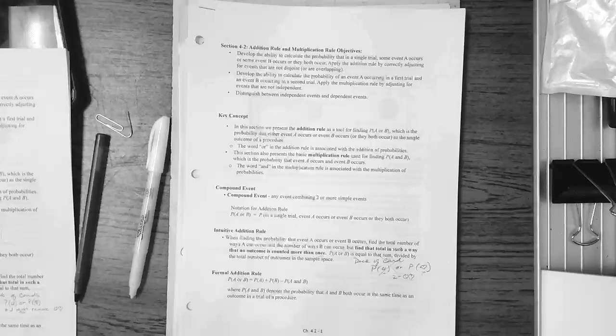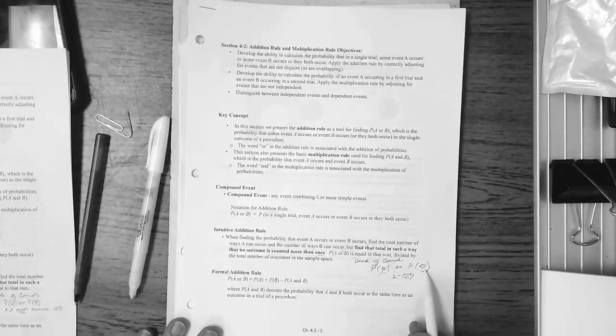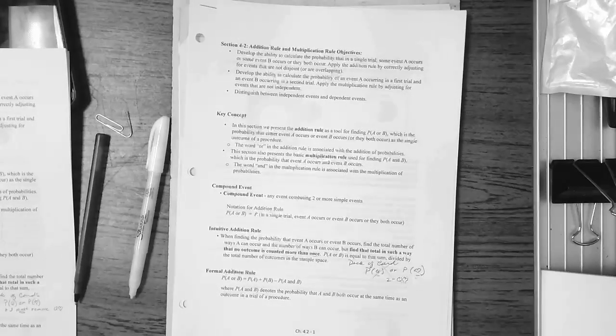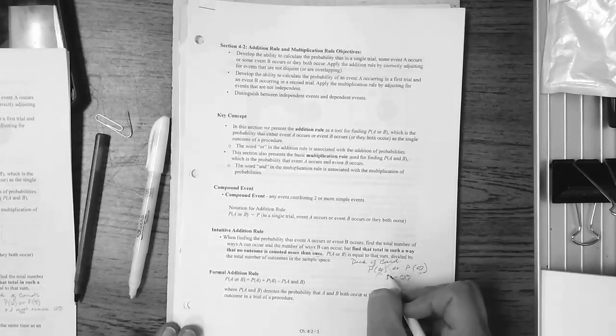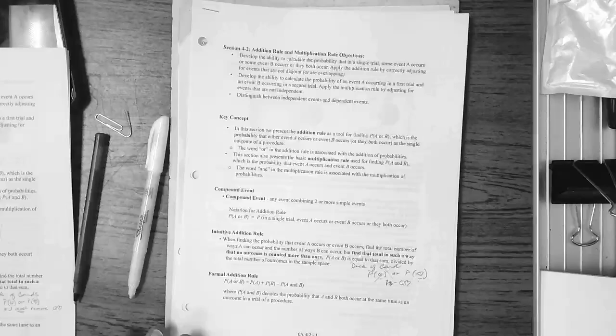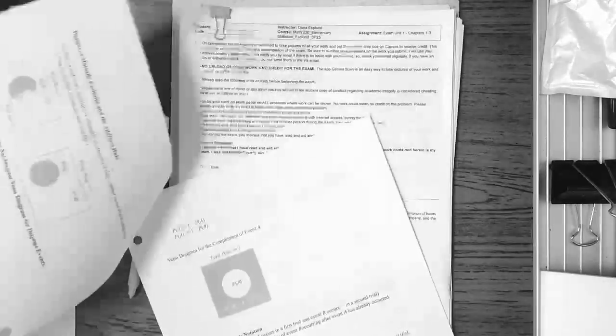The formal addition rule for that would be we find the probability of the first one, say the probability of the queen, plus the probability of getting the heart, and then we subtract the probability of A and B, which would be the queen of hearts. Whoops, I guess it would be just one. I'm sorry, I'm thinking of a red card, so there'd be one queen of hearts. There'd be only one of them. But that's the idea of what's behind what we're doing.